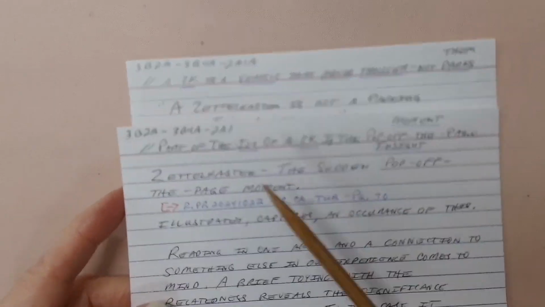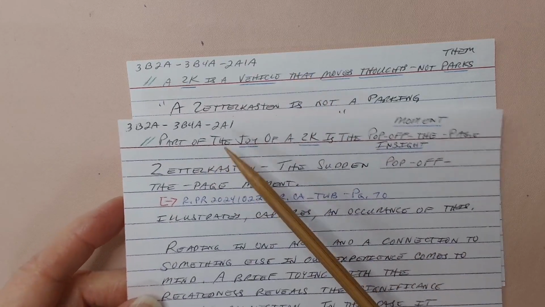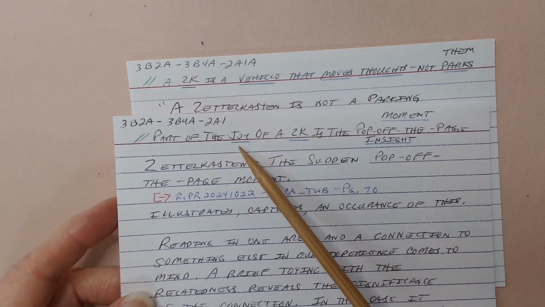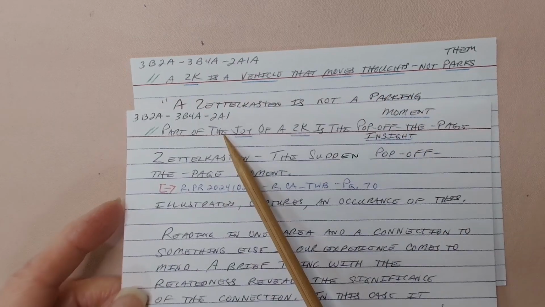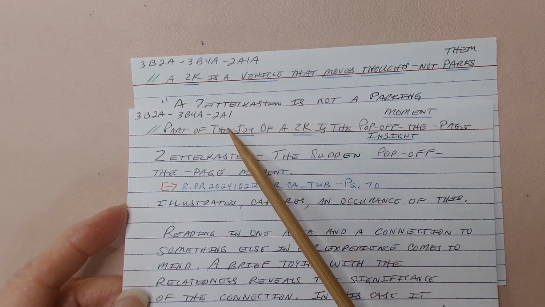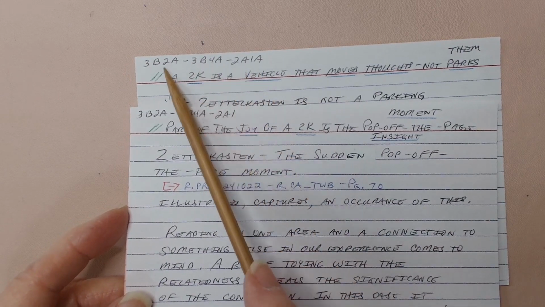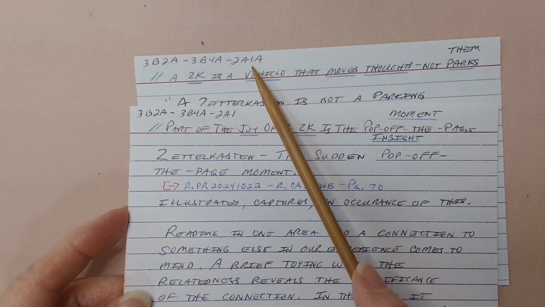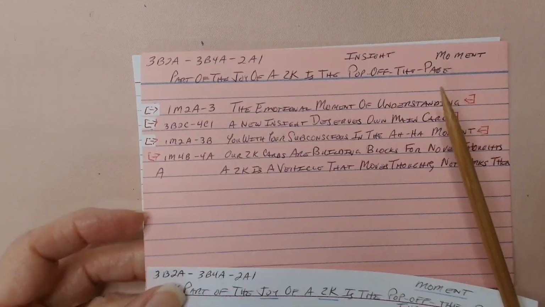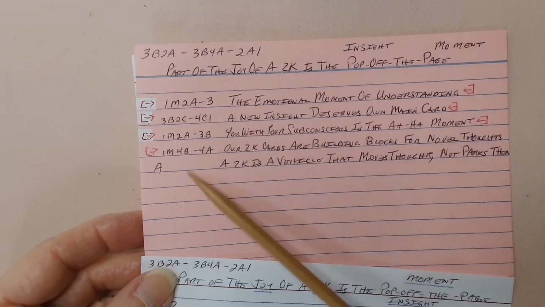So to recap, this card chose this card for its parent because they were both about a Zettelkasten and because there was movement in both of them. And then having chosen this one, its new card number began with the parent number, added a letter because the last one was a number, and the letter A was available, so it was used.